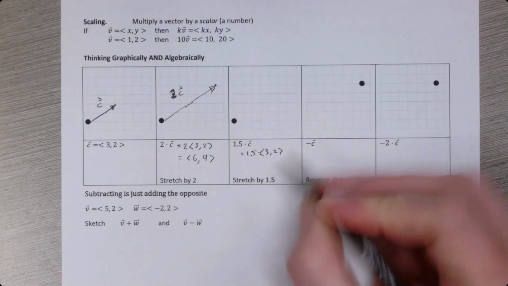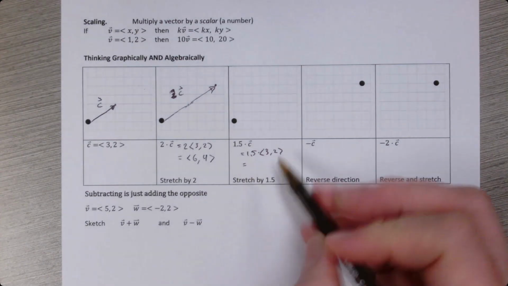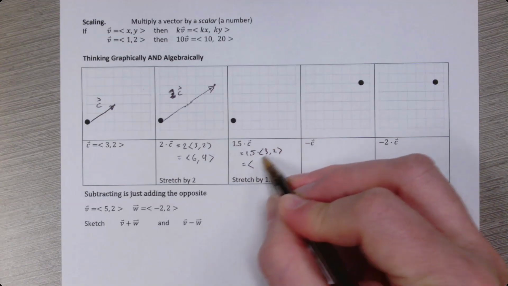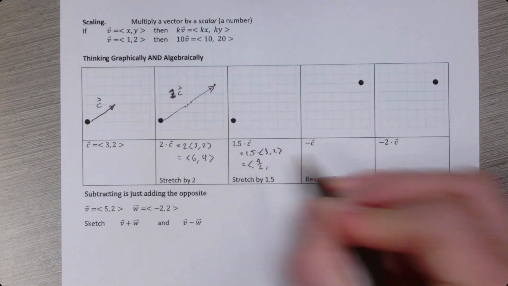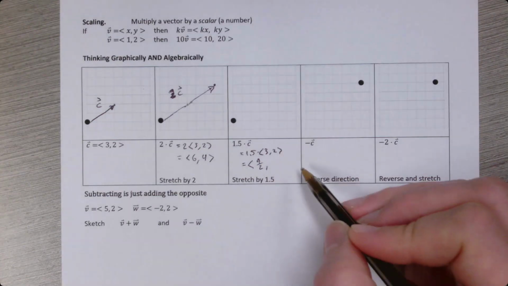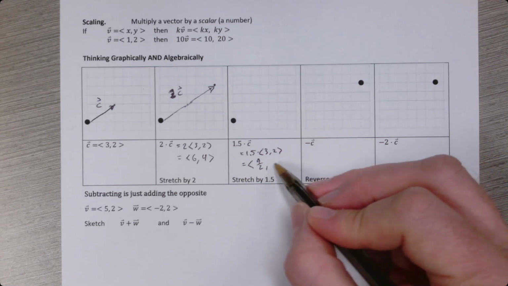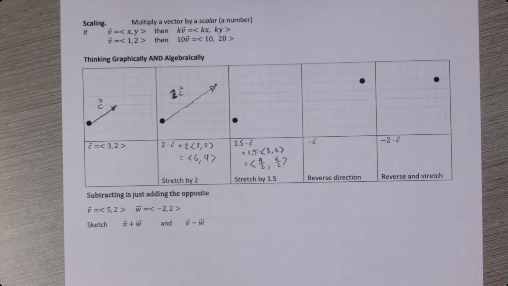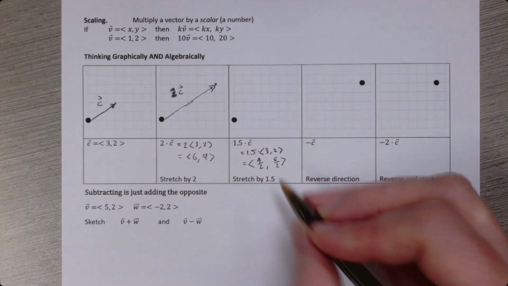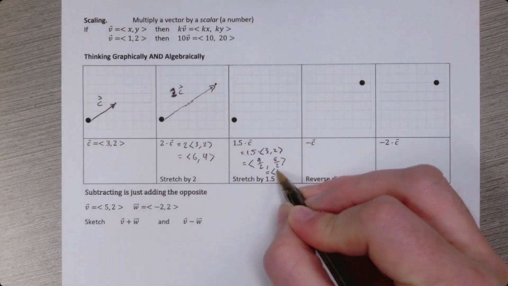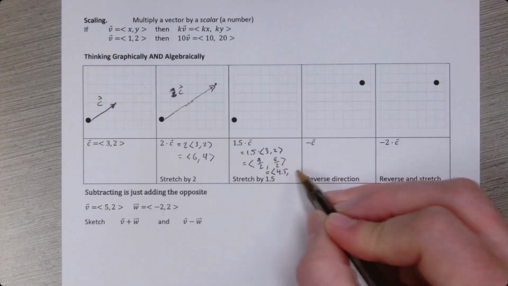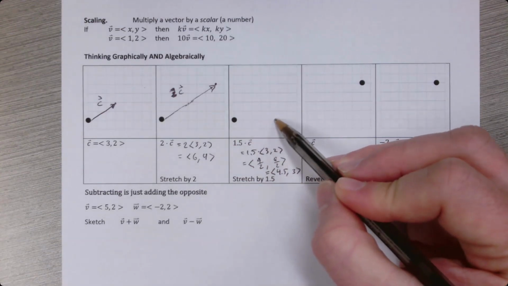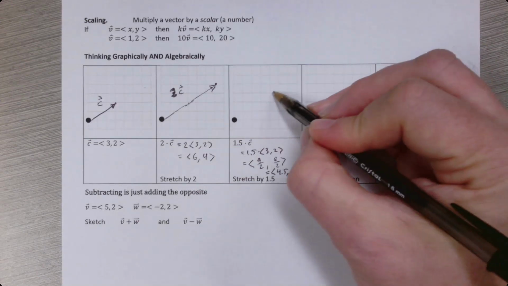What about 1.5c? 1.5 is the same thing as 3 halves. So 3 times 3 halves is 9 halves, and then 2 times 3 halves is 6 halves. Let's go ahead and write that in decimal notation. So this would be 4.5, and 6 over 2 is 3. Okay, so 1, 2, 3, 4 and a half. 1, 2, 3 would be right here.